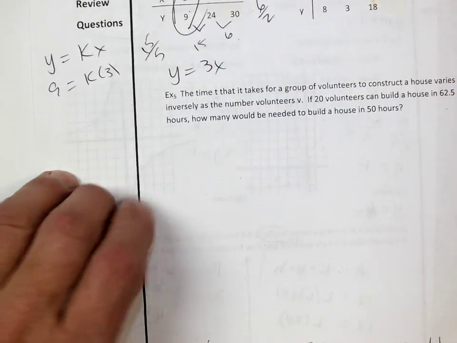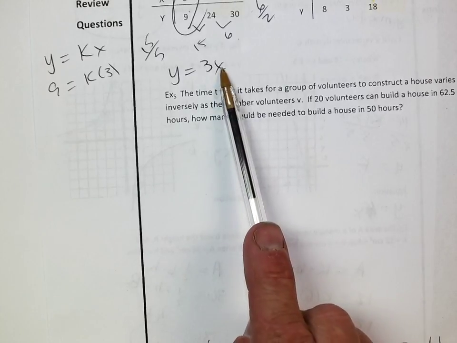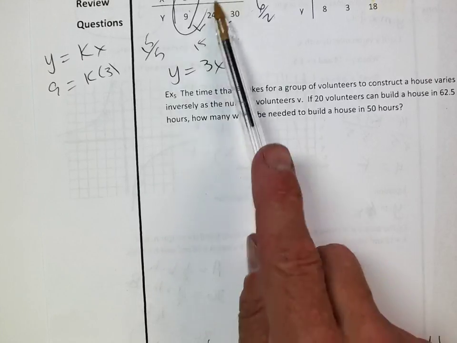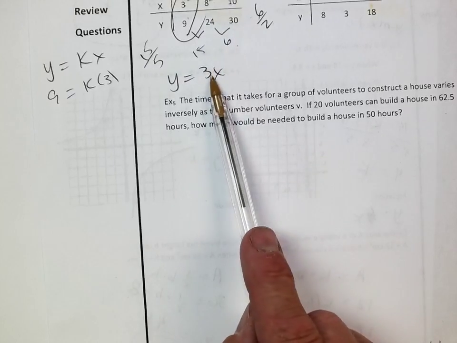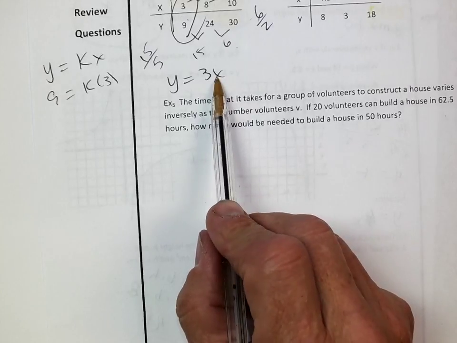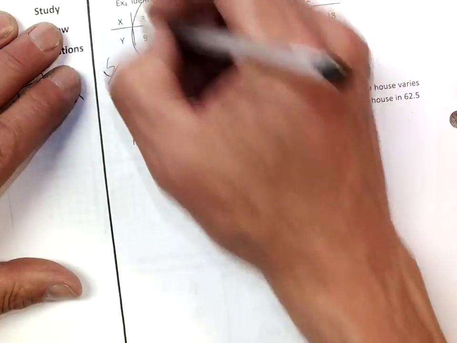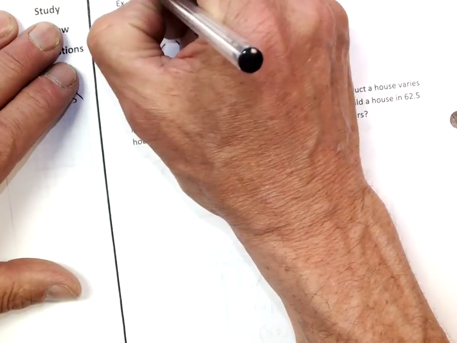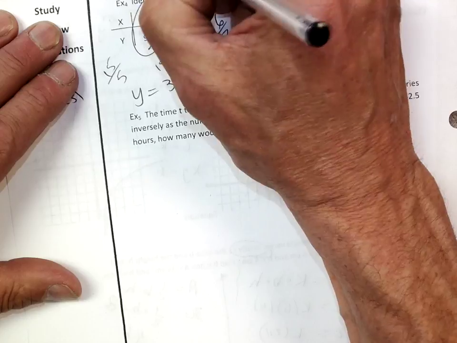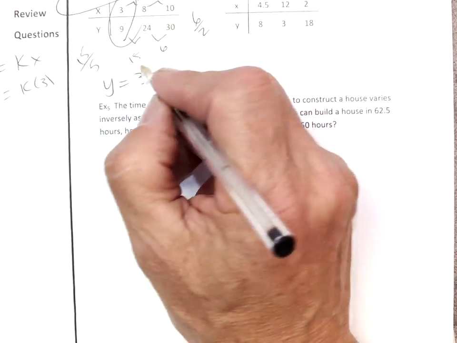Now, am I sure? Am I positive? Well, check your numbers. If I plug in 8, what do I get? If I plug in 10, what do I get? There you go. Now, does it go through the origin? How can I check that? It has to go through the origin. If I plug in 0, what do I get? 0. And so it has to be direct variation. So let's say this one is direct variation. And there's my equation, right?